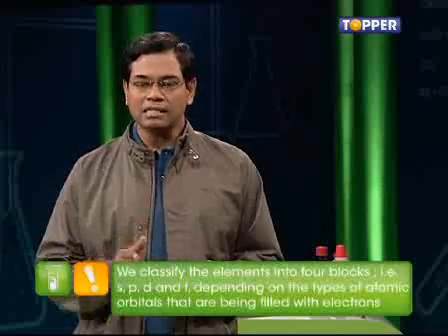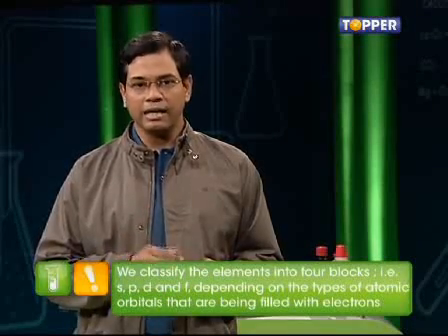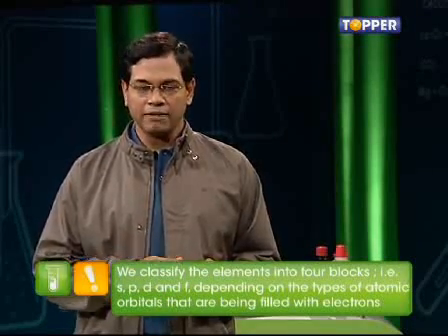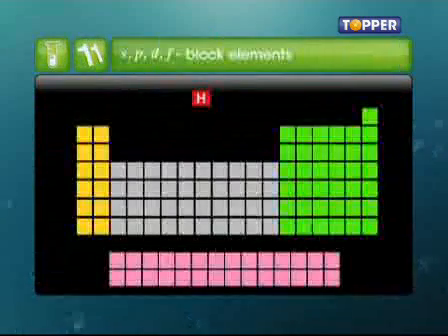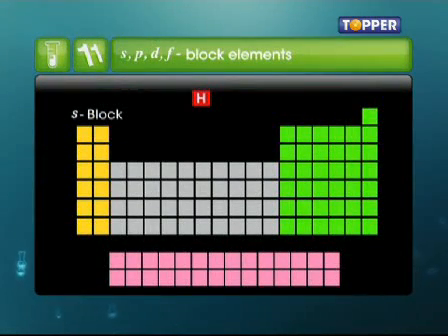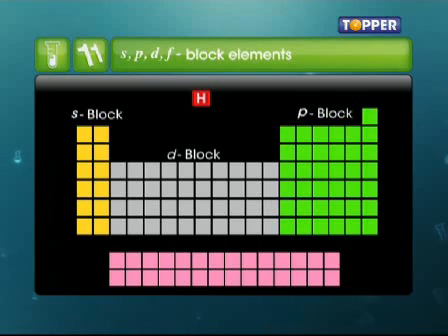Now, depending on the number of electrons and types of orbitals in an element's atomic structure, we classify the periodic table into S, P, D and F blocks. Here you can see S block, which is in yellow, P block in green, D block which is in grey and F block represented by pink.